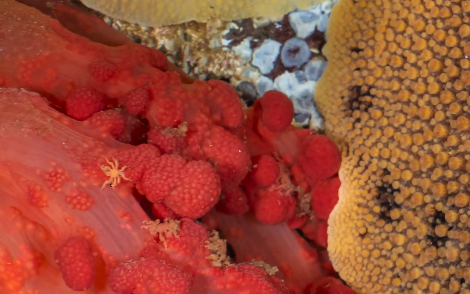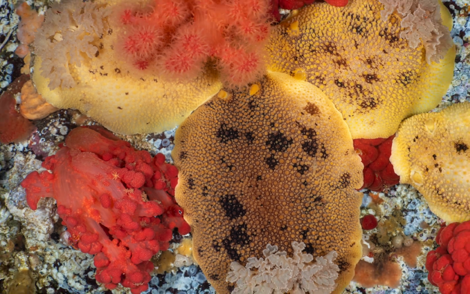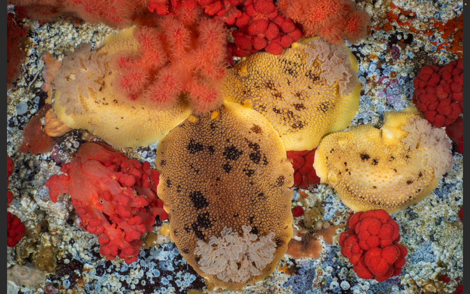There's actually a bit of bycatch here. See these sea spiders down here? There's a couple of sea spiders that I've managed to catch as bycatch living on the red soft coral.